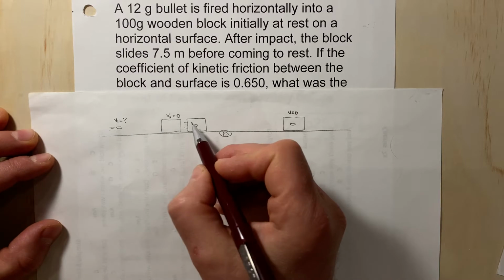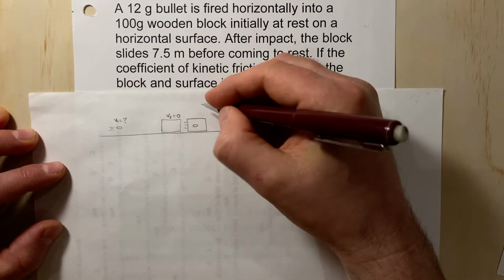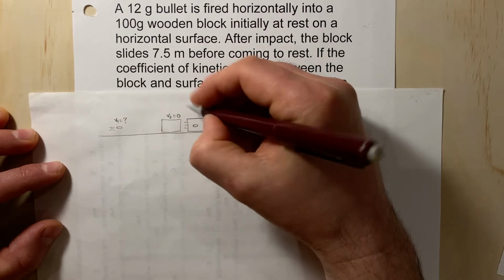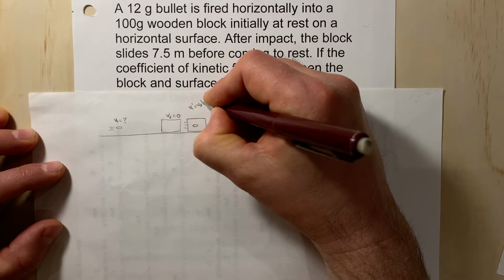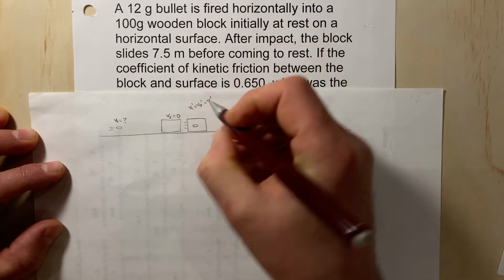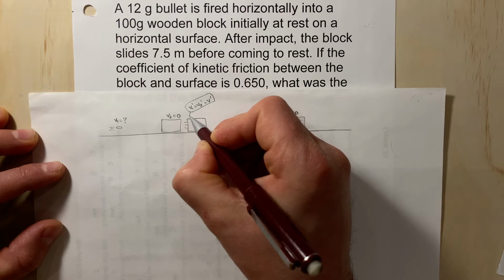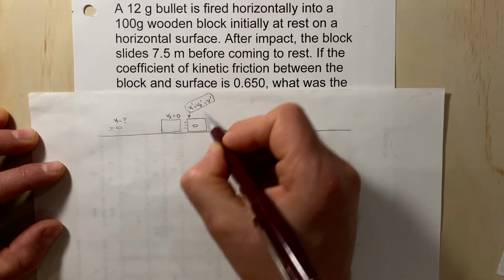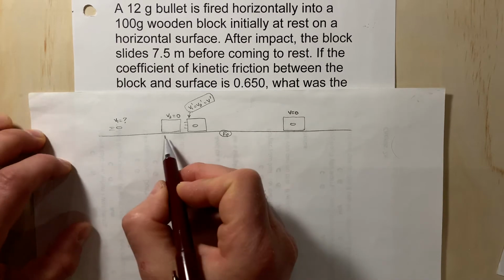Okay, so let's say right here, there is a V1 primed. Let's write it up here. There's a V1 primed. There's a V2 primed. I'm just going to call that V primed. Keep that in mind right here at this position, there is some kind of a V primed. I don't know what that is, but it slides along and eventually they come to rest.